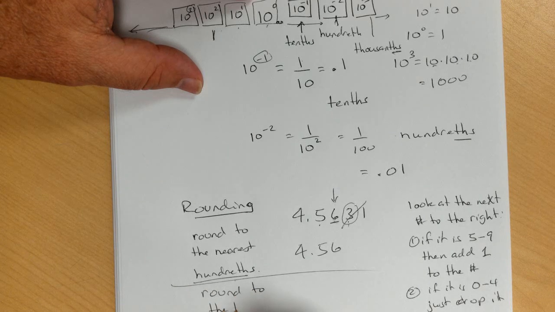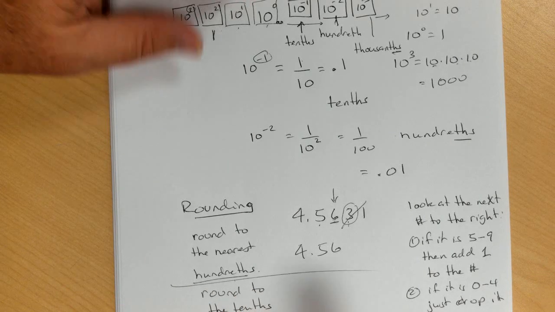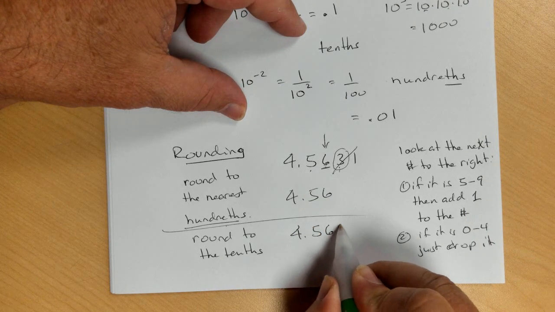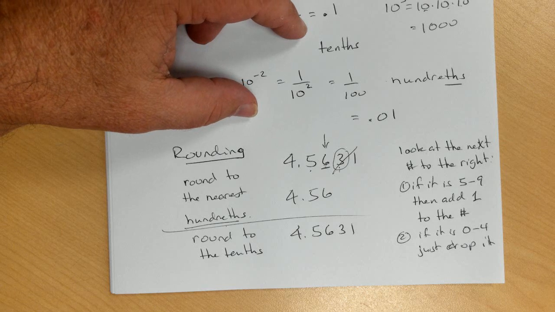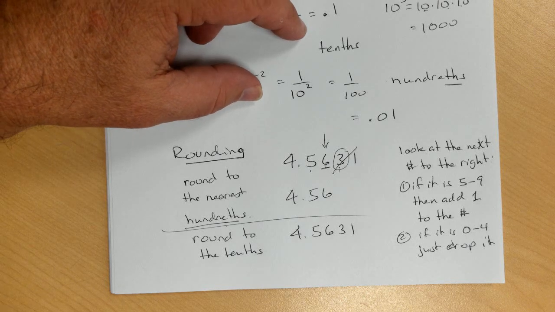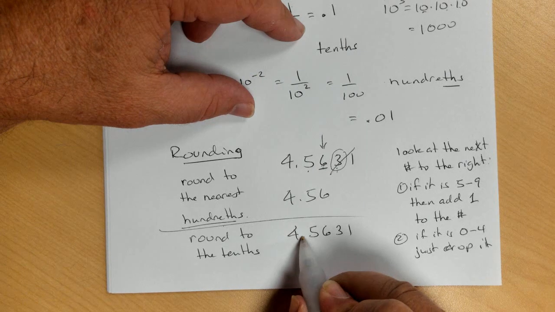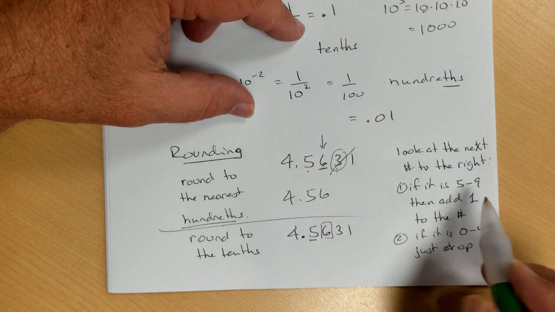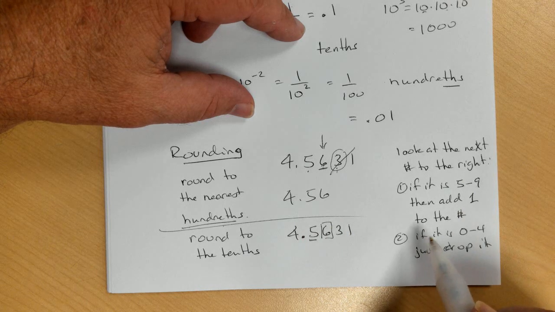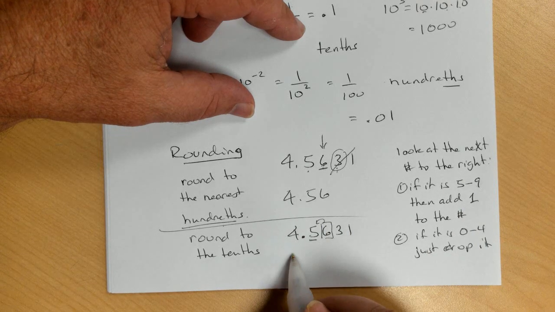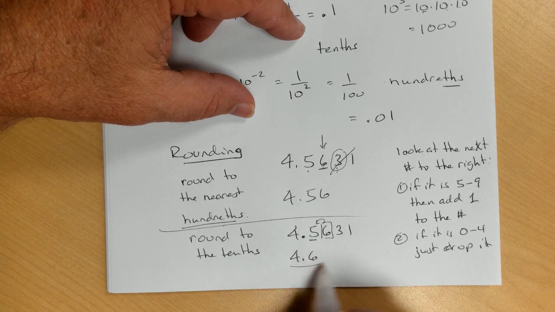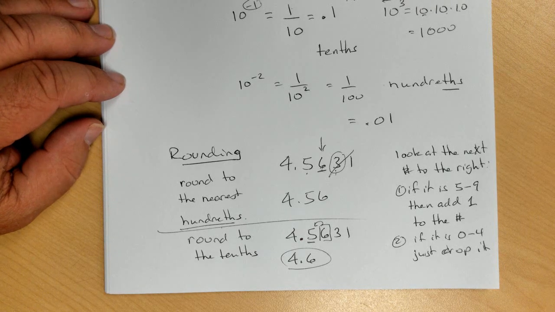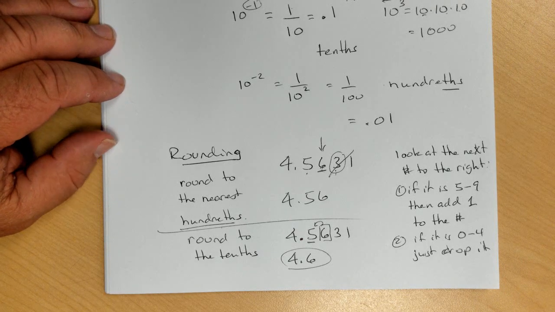Round to the tenths. Round this number to the tenths. So here's a decimal. This is the tenths. So I look at the next number. Is it between 5 and 9? Yes. So I add 1 to this one. And there's my answer. That's the rounding rule. You okay with that?